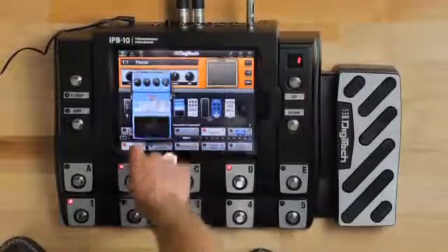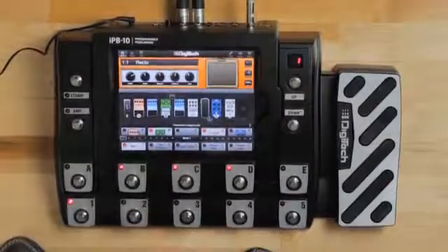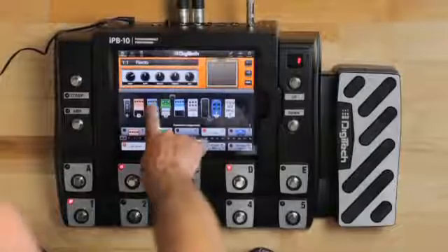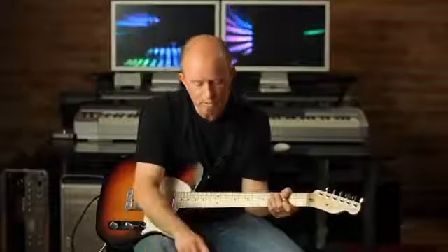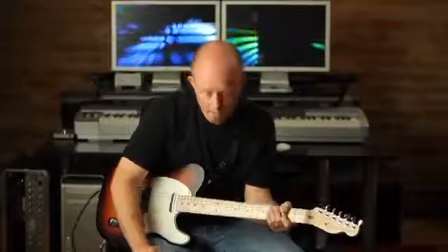Now that sounds like the one I want. And now to assign that pedal to one of the foot switches, I simply drag it down onto that foot switch. I don't necessarily have to have a blank or empty foot switch to assign. I can drag it over the top of another foot switch if I'd like.